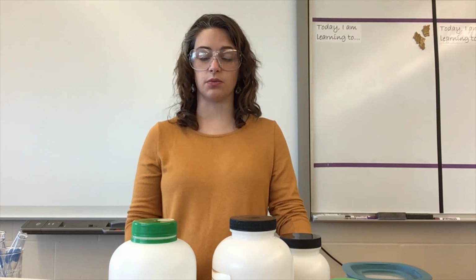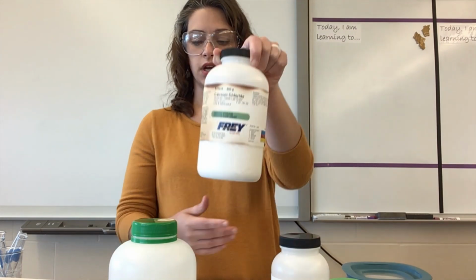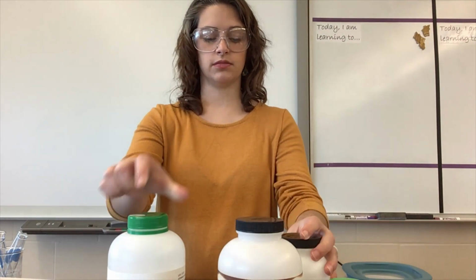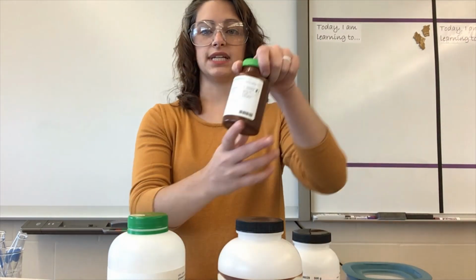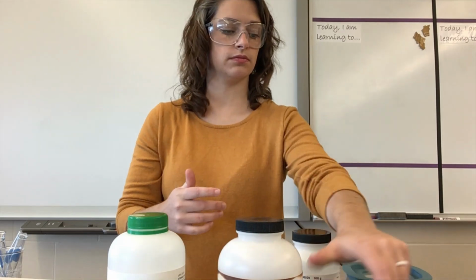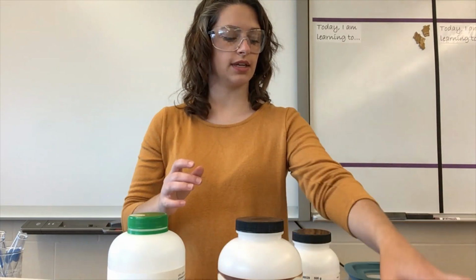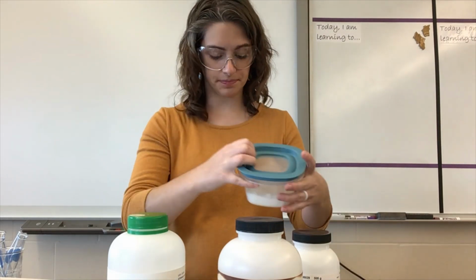So the different compounds that we're going to test in lab today are calcium chloride, urea, sodium bicarbonate, potassium iodide, sucrose in the form of sugar cubes, and naphthalene in the form of crushed up mothballs.